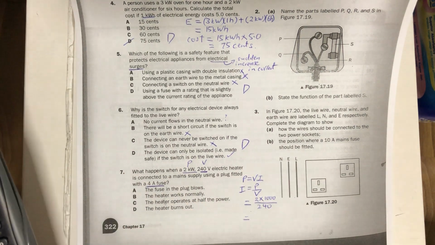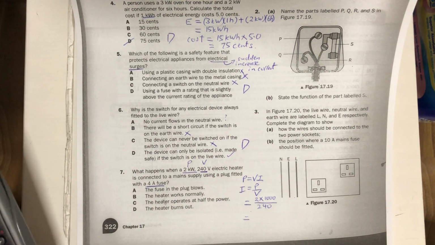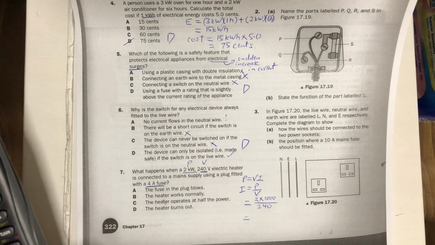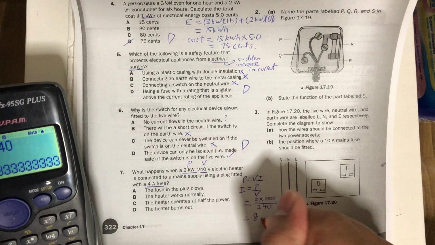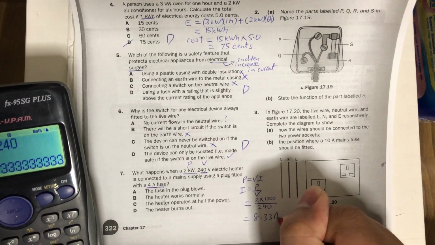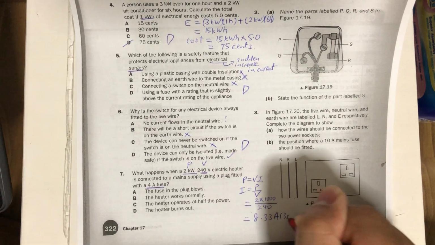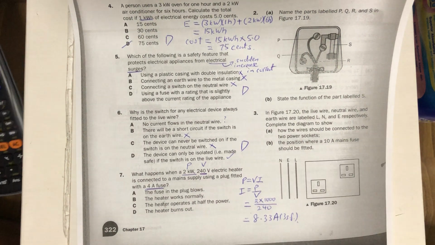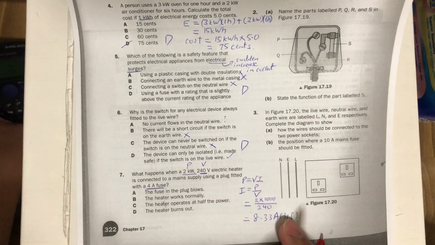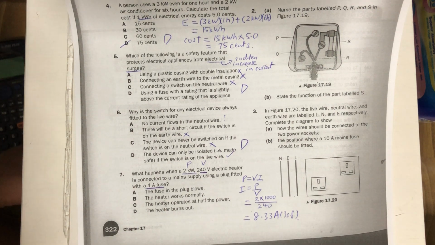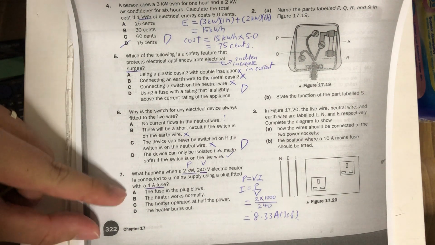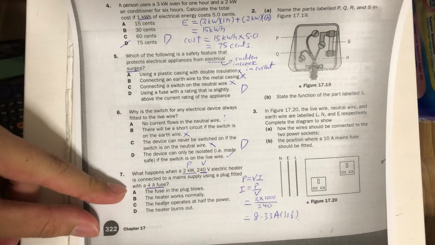I will have my current at about 8.33 amperes, corrected to 3 SF. Now you notice that the current required by this electrical heater is actually 8.33 amperes. But if you fit it with a 4 ampere fuse, what will happen?